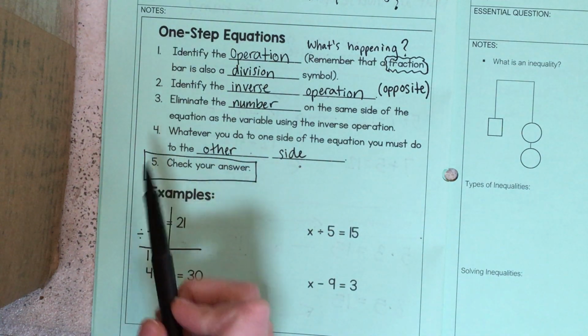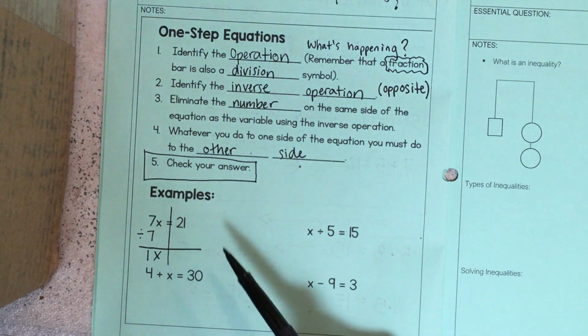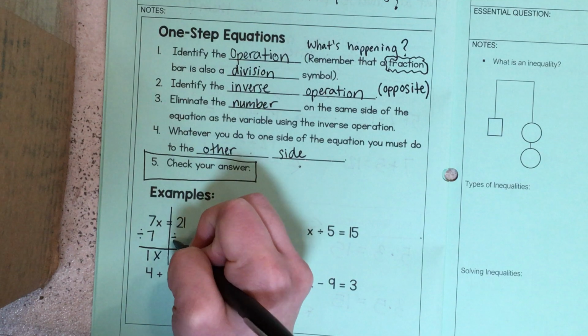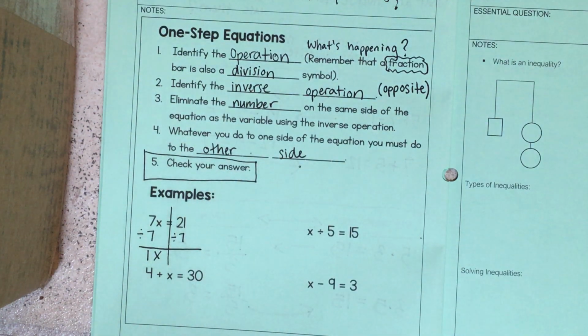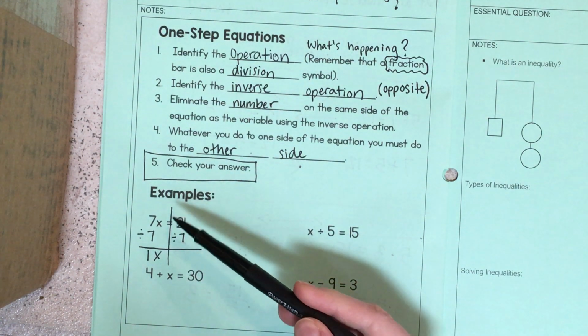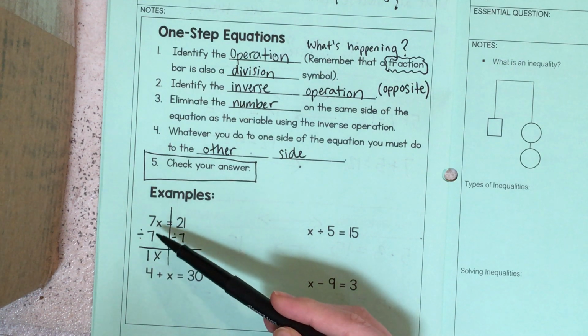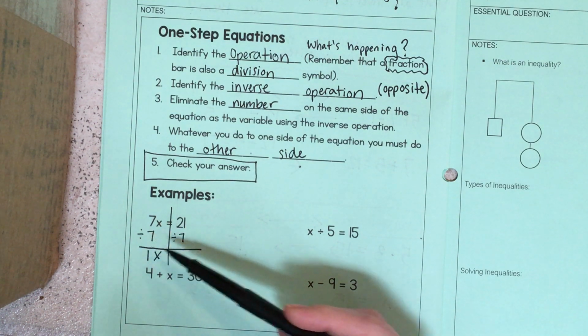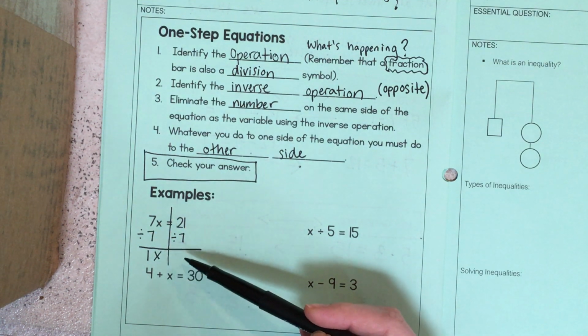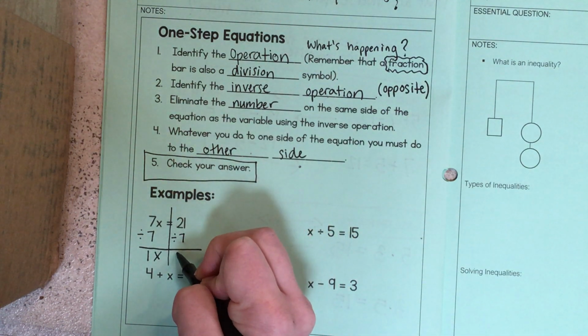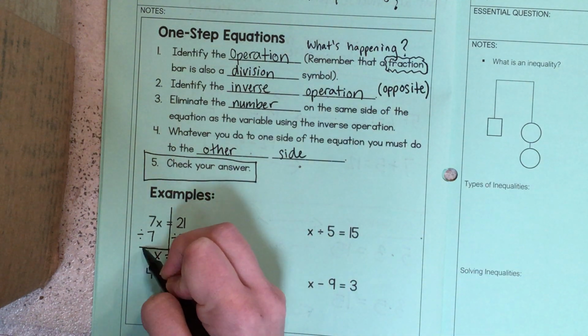Now step 4, whatever I did on this side, I also have to do on this side. This is an equation. This is part of why I draw that line down the middle, so that I can see if I did division over here, I have to do division over here. So 21 divided by 7 is 3.